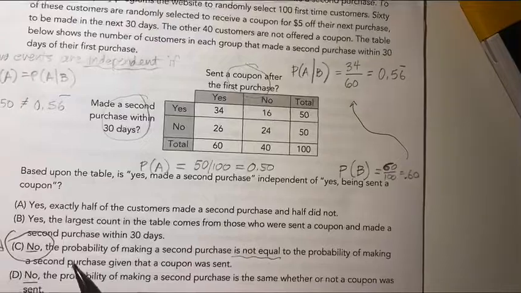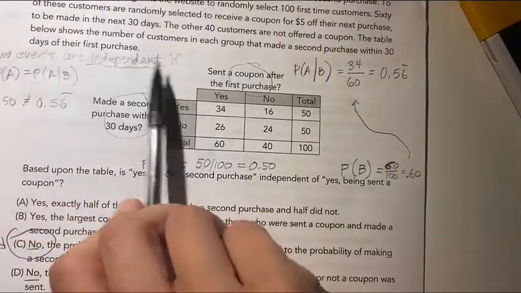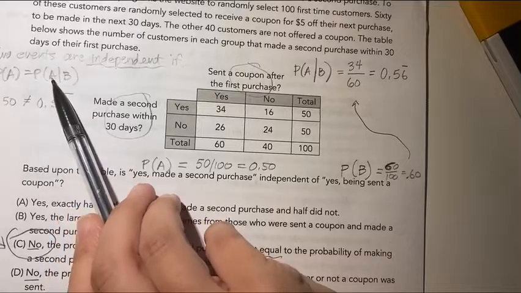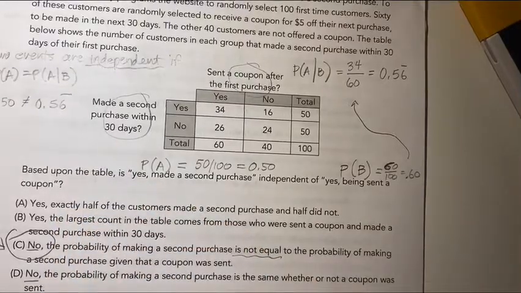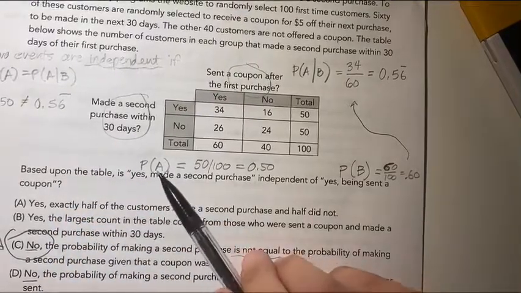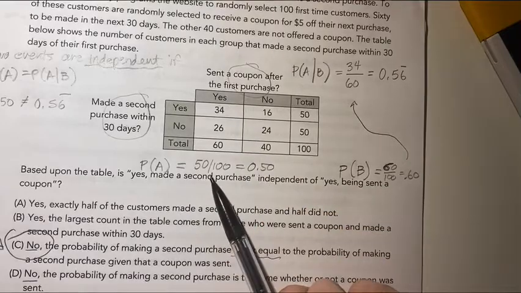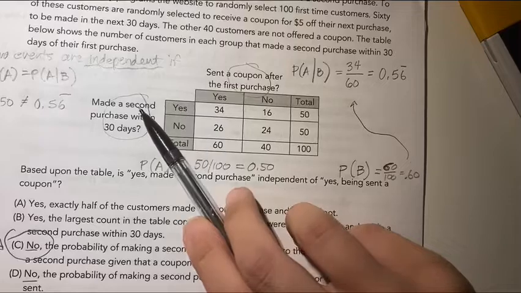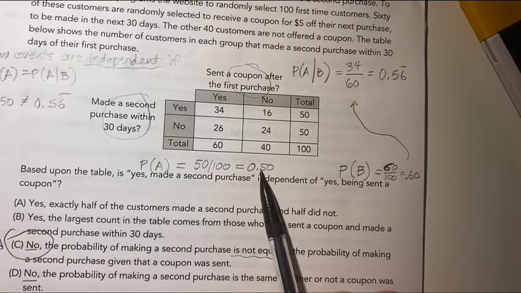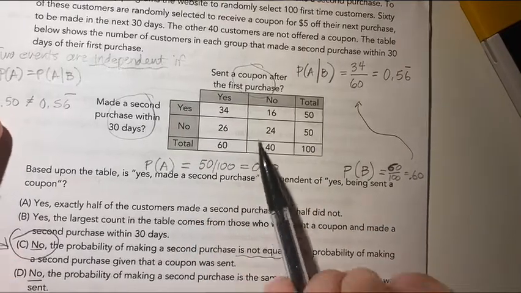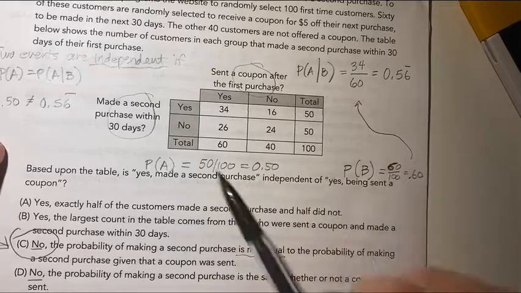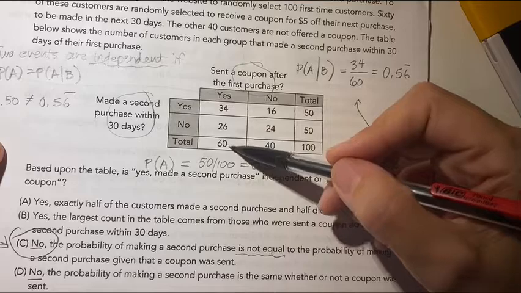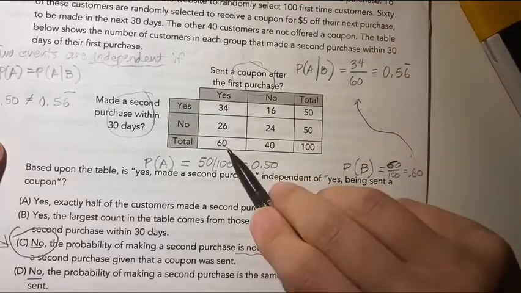So the test for independent means the 2 events are independent if the probability of A is equal to the probability of A given B. So let's look at that. The probability of A, if you made a second purchase, it looks like 50 people said, yes, I made a second purchase. Okay, so that's the probability of A. What is the probability of B? It says B is, yes, I got sent a coupon. So 60% of people got sent a coupon.